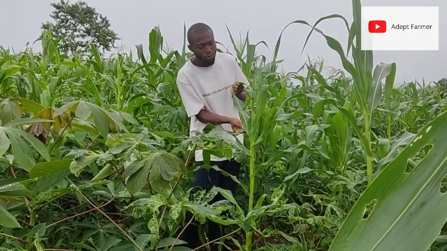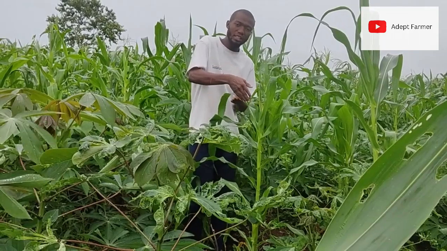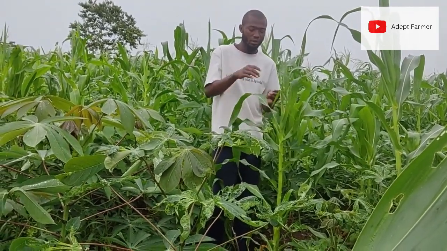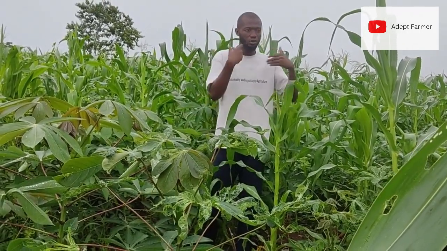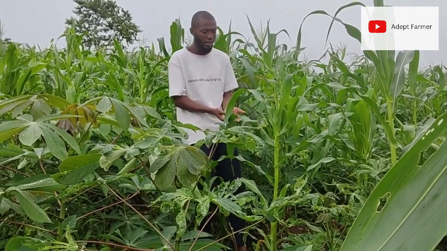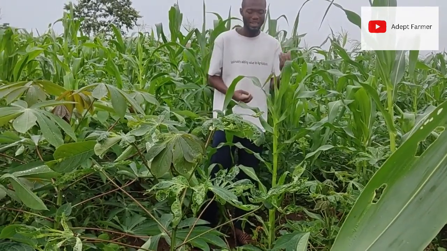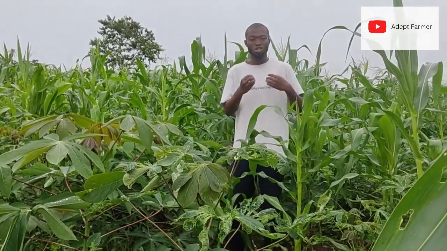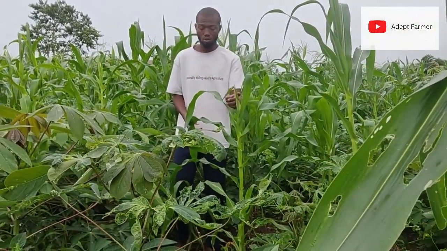So it starts affecting from underneath, then gradually comes on top of the leaf, affecting all the leaf system. This also affects the photosynthetic process of the maize, and also leads to yield loss. It also affects the ears, like the maize ear, reducing the quality of the maize seed that the maize will produce.